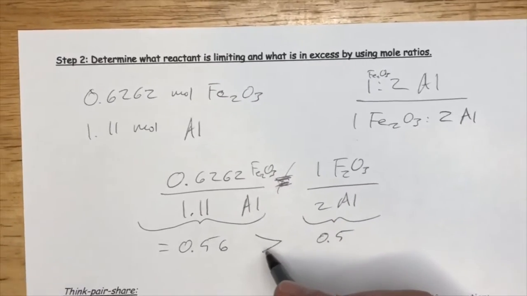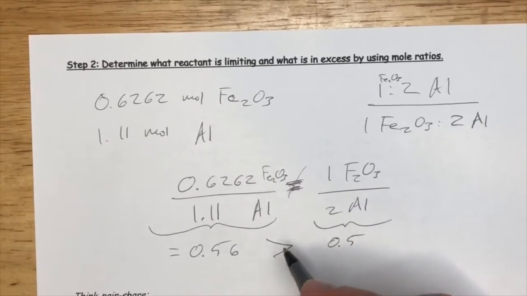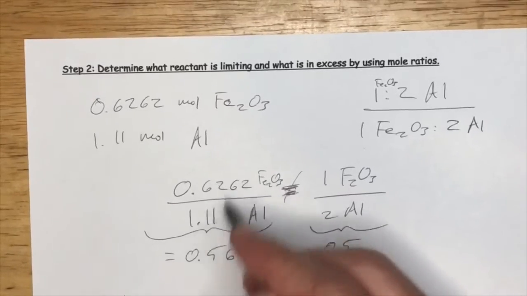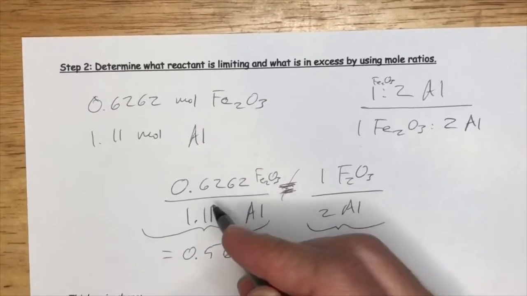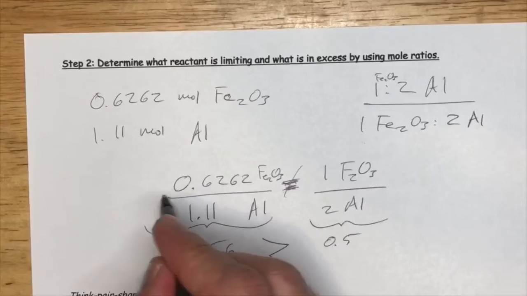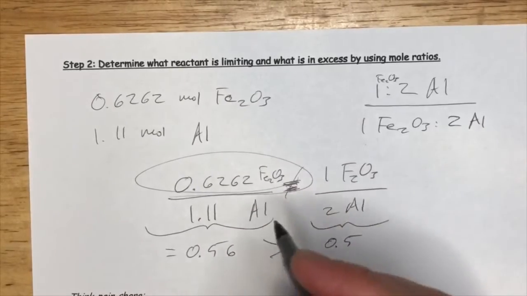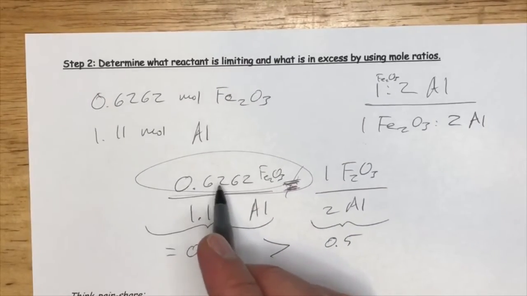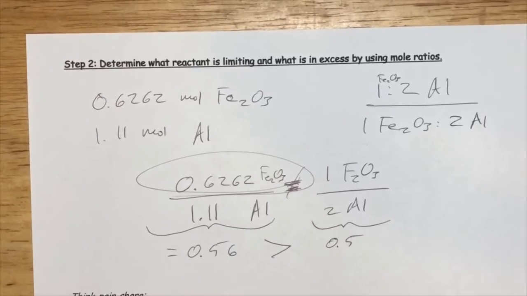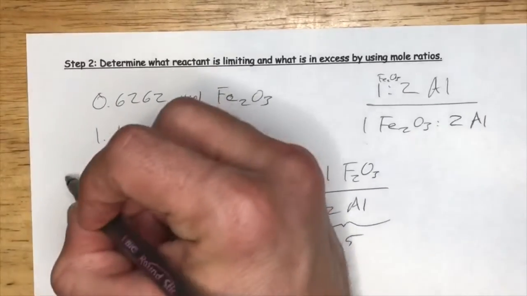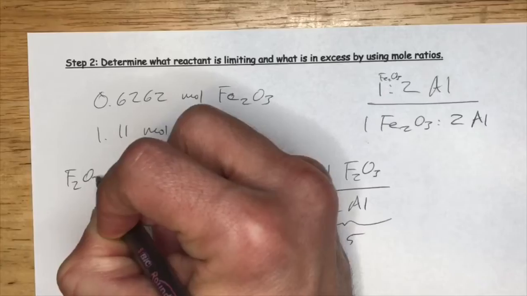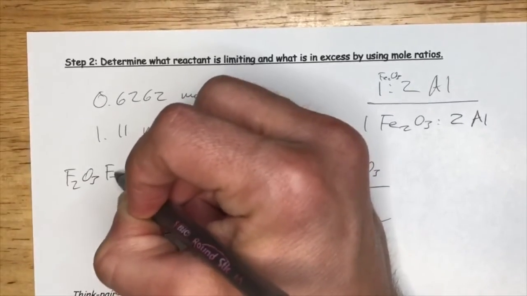So if something's greater than, then what's responsible for this fraction being greater than this fraction? It's got to be the numerator. Okay? It's got to be this number making this fraction bigger. So we would say, okay, this means that Fe2O3 is in excess.